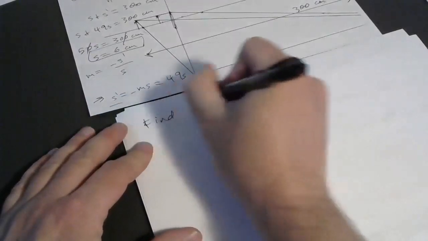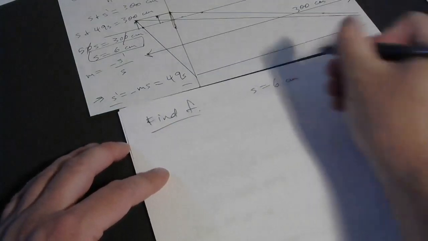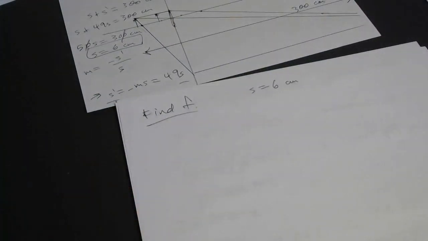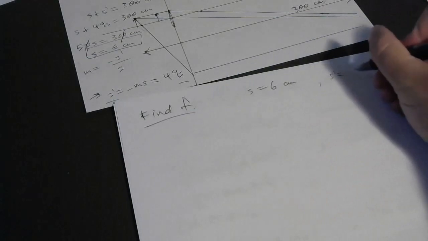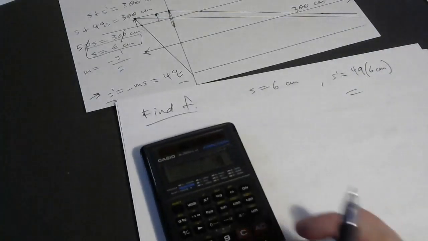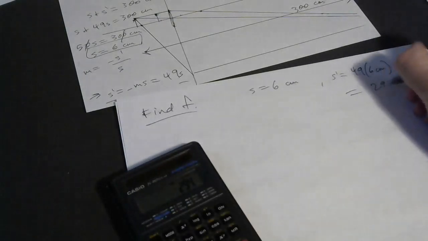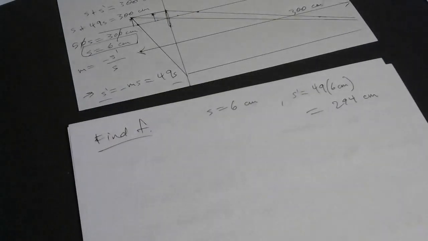So let me move to another sheet of paper here. Find F. Well, we just found that the object distance is 6 centimeters. That slide needs to be mounted 6 centimeters from the lens of the projector. And the image distance we just found would have to be 49 times 6 centimeters. It needs to be 294 centimeters from the lens. And that checks out, right? 6 plus 294 is the 300 centimeters total between the slide and the screen.